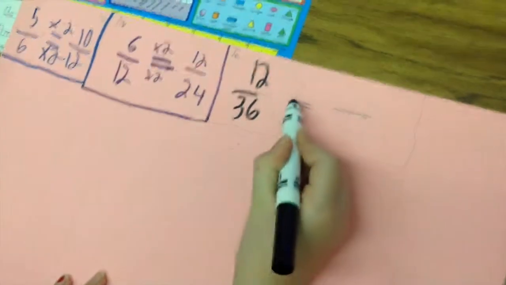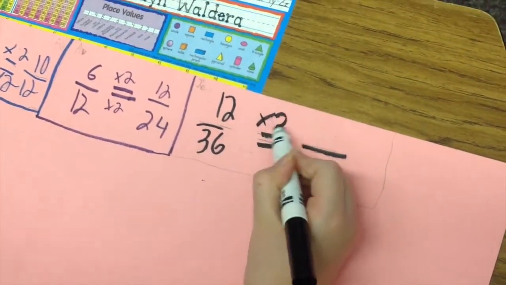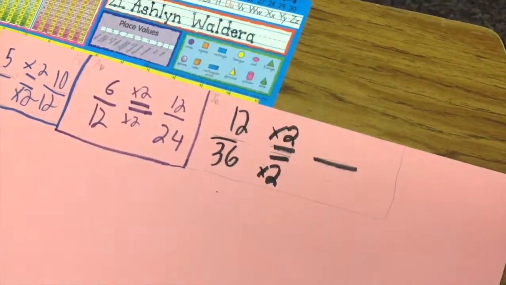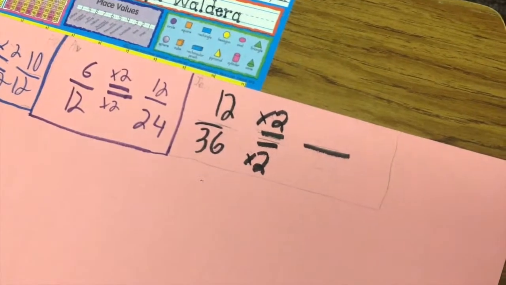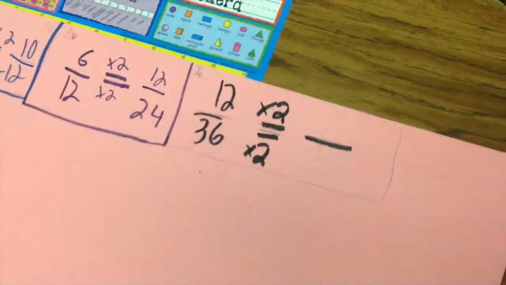36. So they're giving us a new one to solve. And we're going to times it by 2 again. Do you always have to times it by 2? No. But we're just going to do that so we start off easy. Start easy, that's right. We're going to give you some time to try to figure it out.